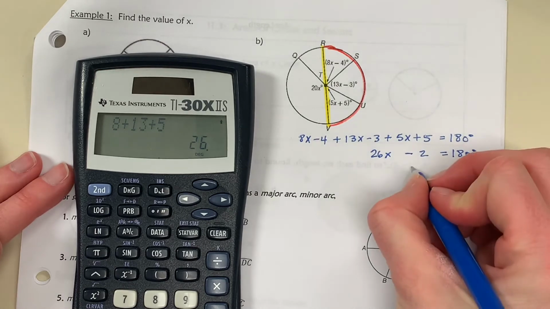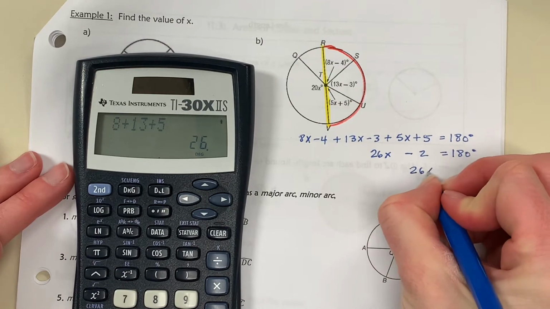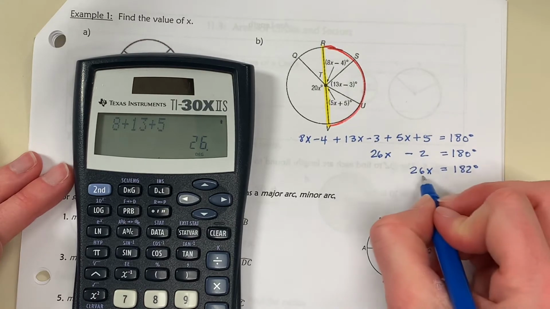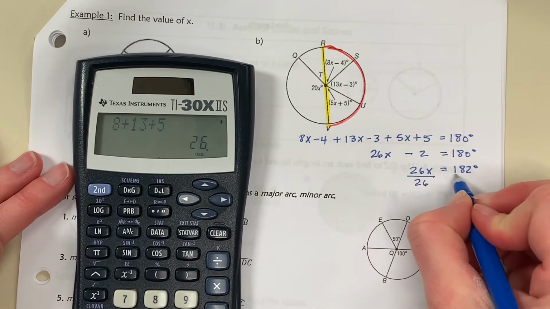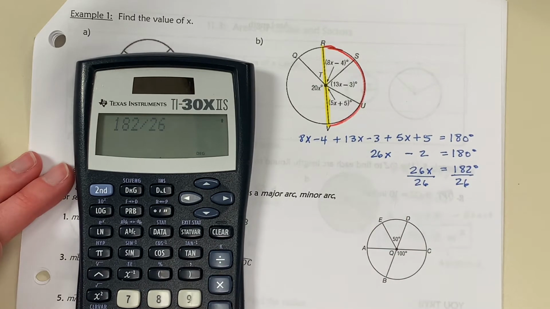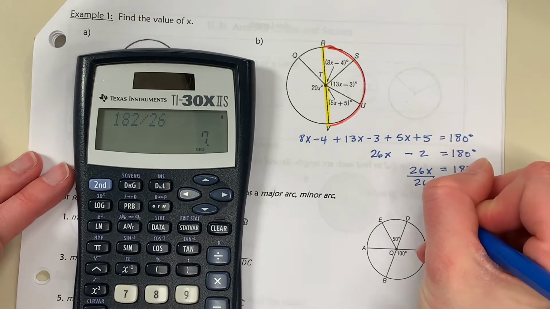I can add 2 on both sides. So 26x is equal to 182 degrees. Divide both sides by 26. And x is equal to 7.